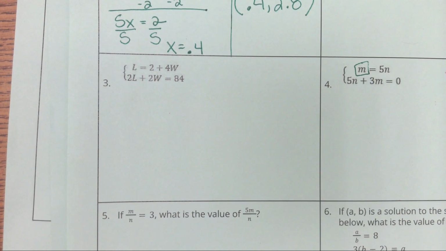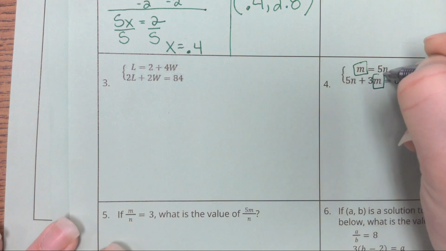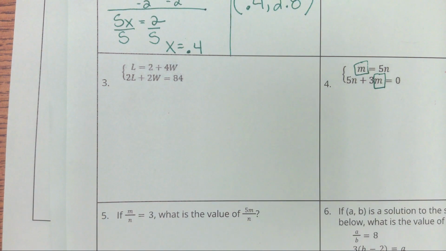Just the M. What is happening to M in the bottom equation? What's in front of it? 3. So when we do our substitution on this one, we got to keep that 3 in front of our new expression for M. Okay, we're ready to substitute.